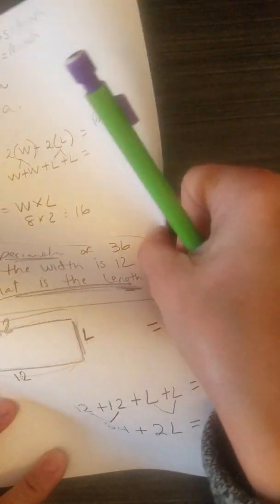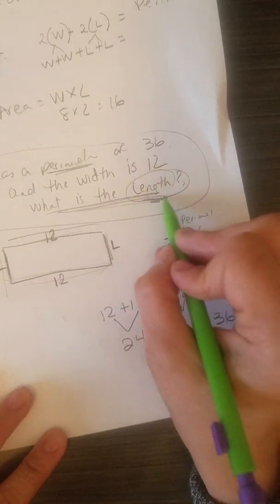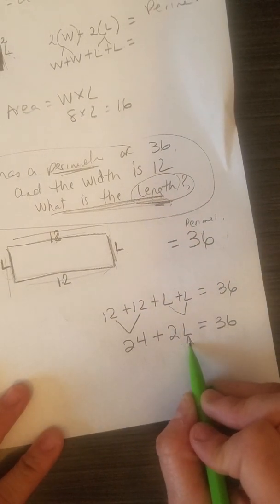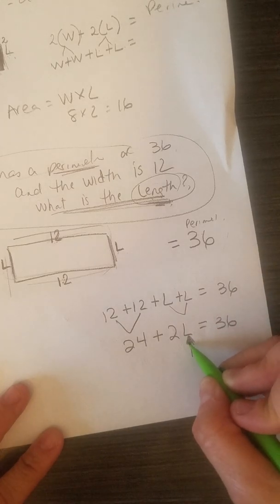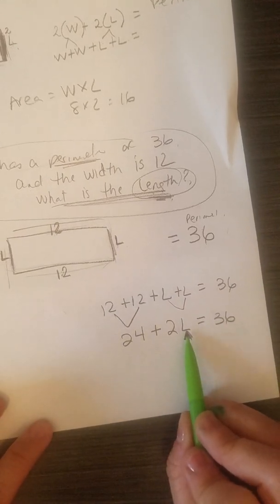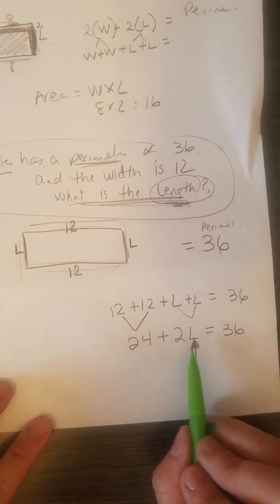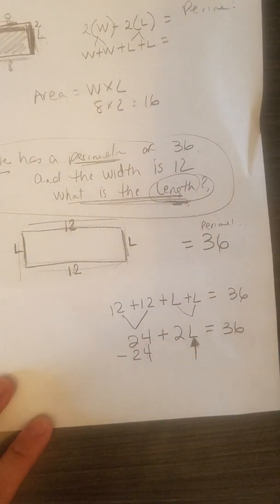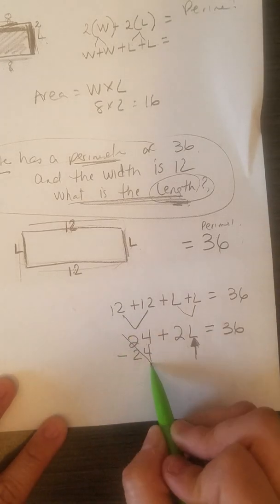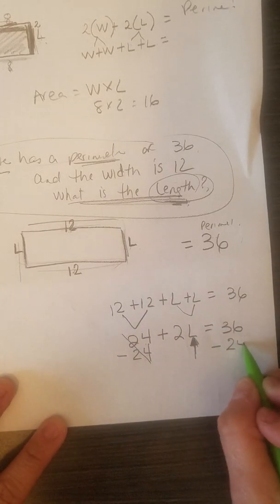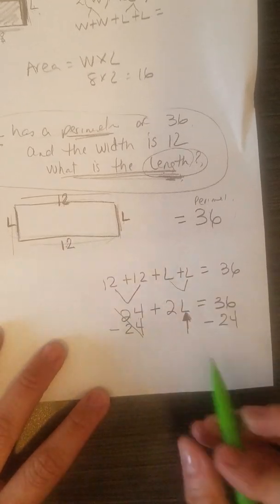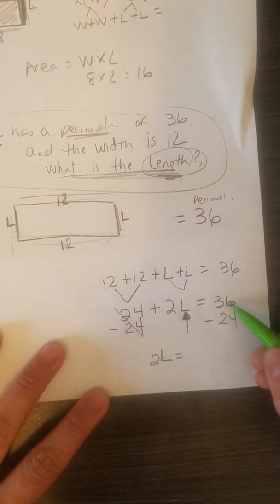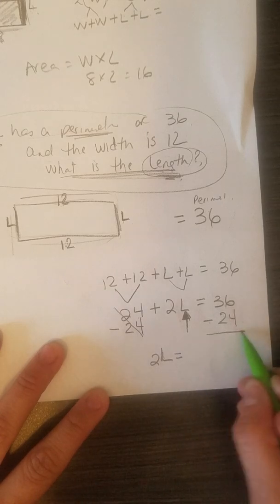2L equals 36. Now, what we're trying to find out is the L, right? It's the length. This is what we want to isolate. He's the one that we want to leave alone. So exactly what we've been doing for the past couple of weeks, learning how to isolate that variable. So the first thing we're going to do is get rid of this 24. So I'm going to subtract 24 from one side. Whatever I do to one side, you're going to do it to the other side. And let's rewrite. 2L, I'm running out of paper, equals, what is 36 minus 24?